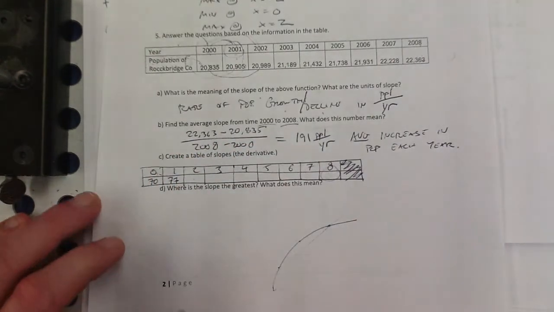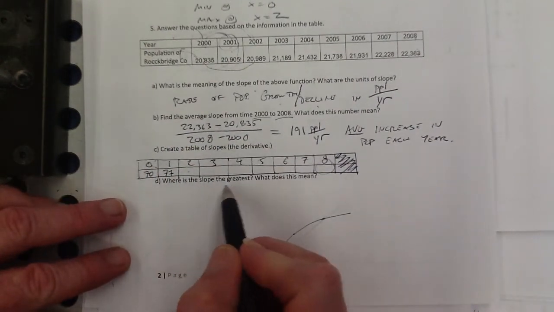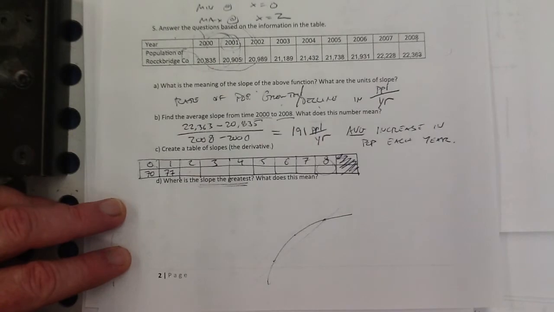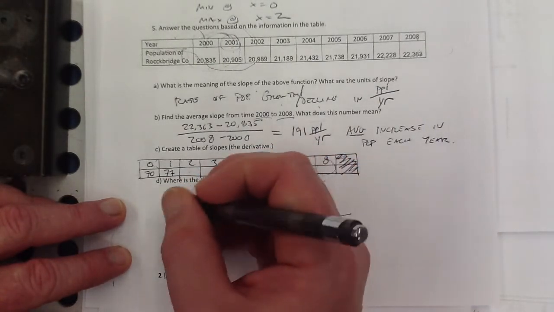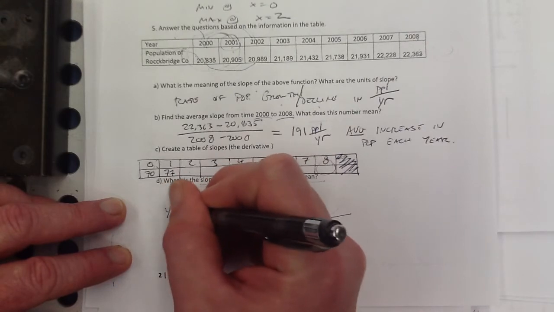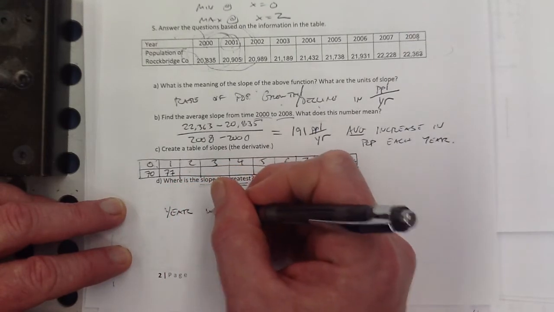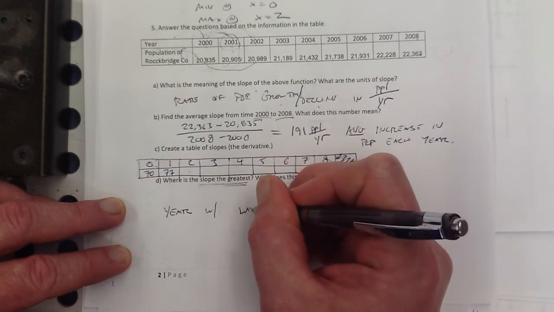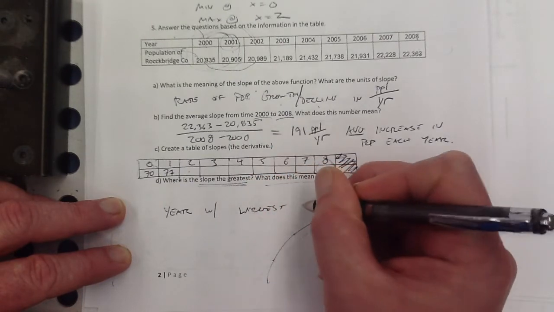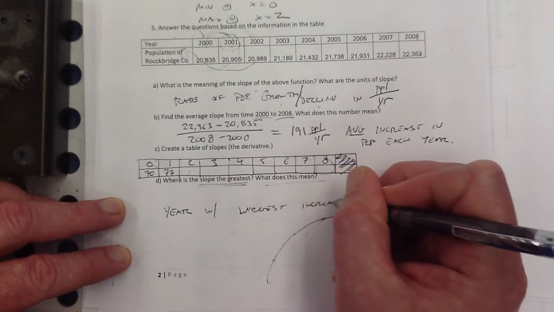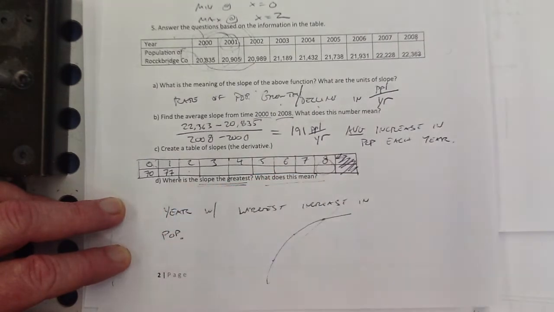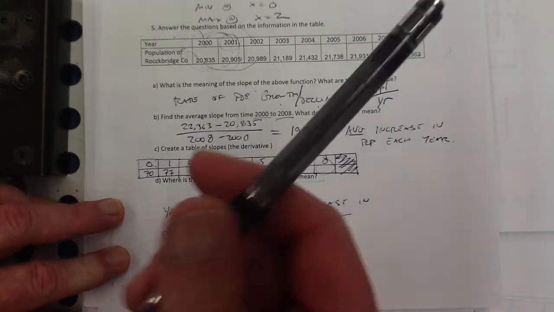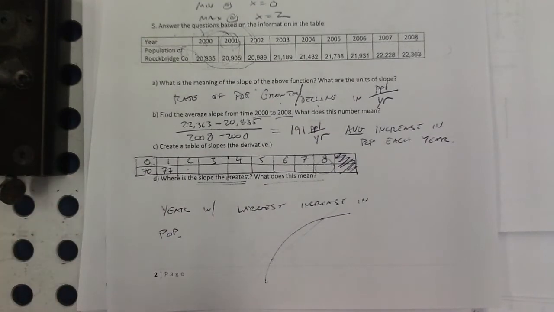You can go through and do the rest of that, and find where the slope is the greatest. What does it mean? That would be the year with the largest increase in population. That's when it's increasing the most. That is how you do that.